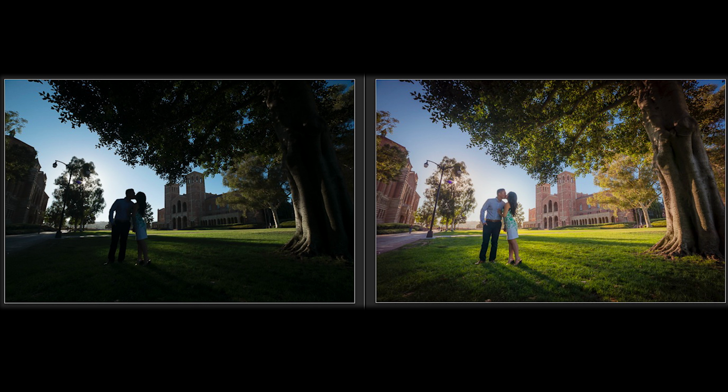You can get it pretty close, but if you have a camera with good or great dynamic range, it's going to be much, much easier and better quality images in the long run. So yeah, that's it for these photos. All right, so those are the shots. Hopefully you get the idea of the importance of dynamic range.